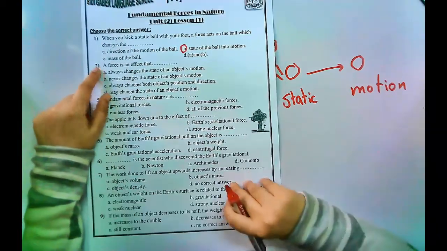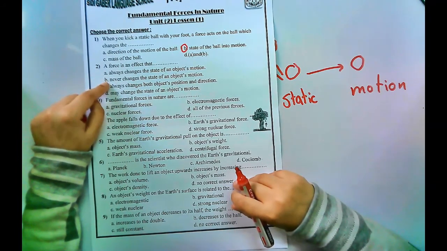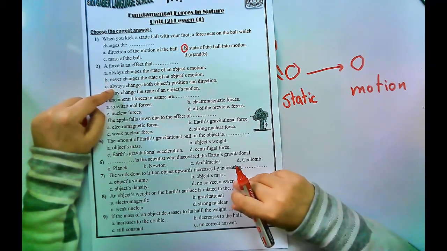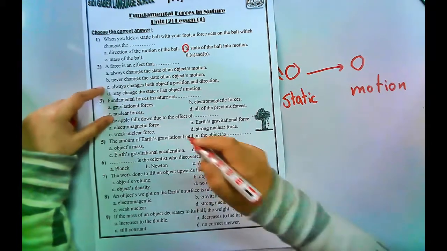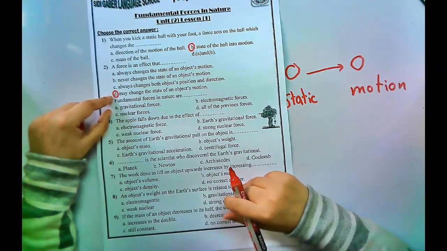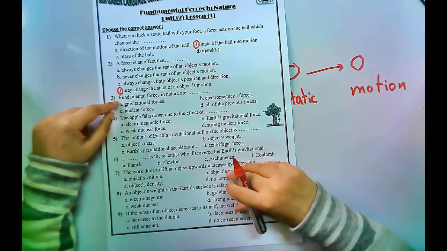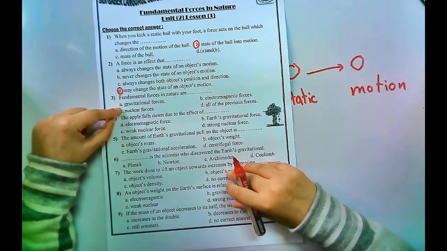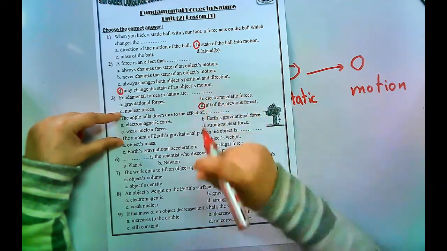A force is an effect that always changes the state of the object? Not always, so never, no. Always changes both the position and the direction, no. It may change the state of the object's motion, yes, because maybe this force is improper or not enough. So this force may change the state of the object's motion. Fundamental forces in nature are gravitational force, yes; electromagnetic force, yes; nuclear force, yes. All the previous answers are right.